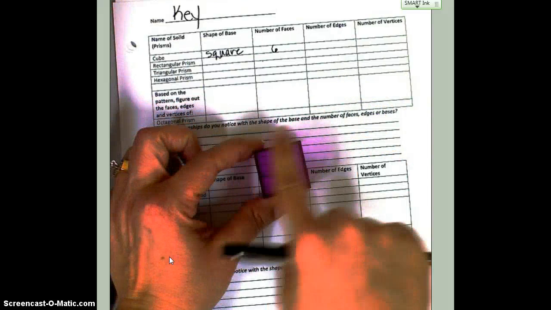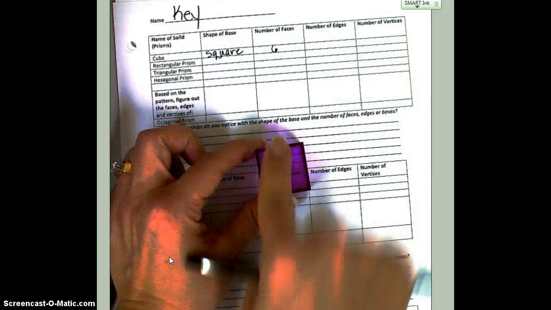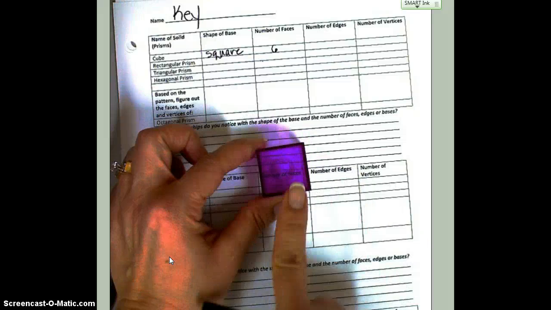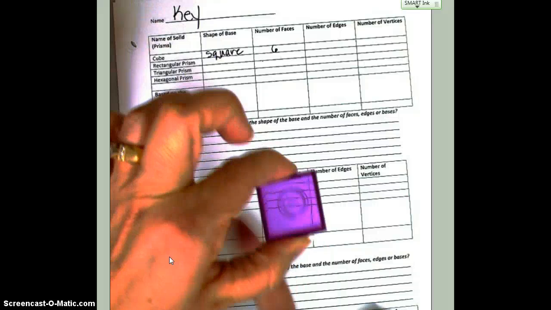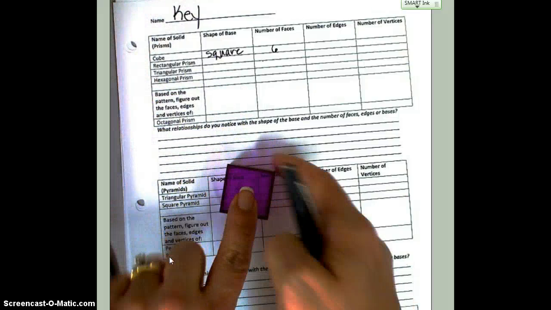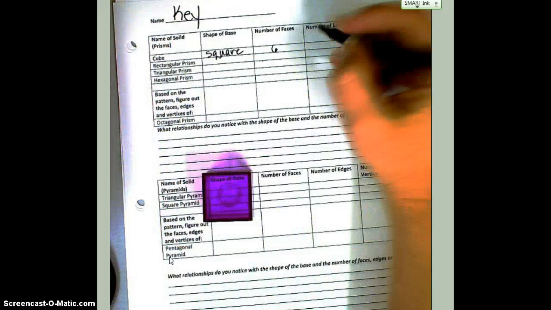Number of edges, think of a curb like you're stepping off the curb, 1, 2, 3, 4. And we know it's going to have the same on the bottom, 5, 6, 7, 8, but don't forget the sides, 9, 10, 11, 12 edges.